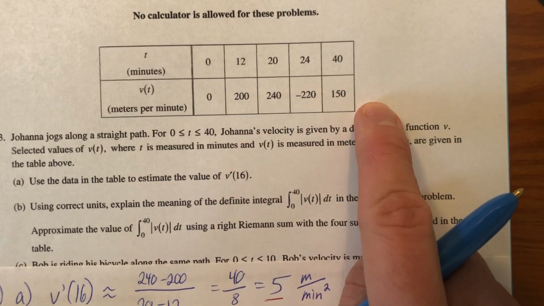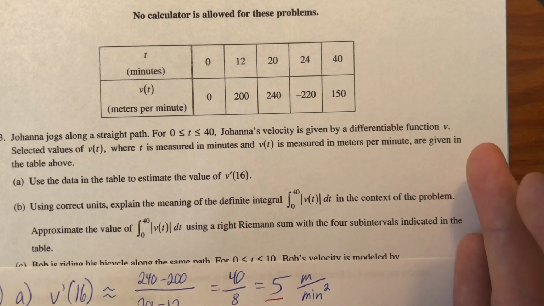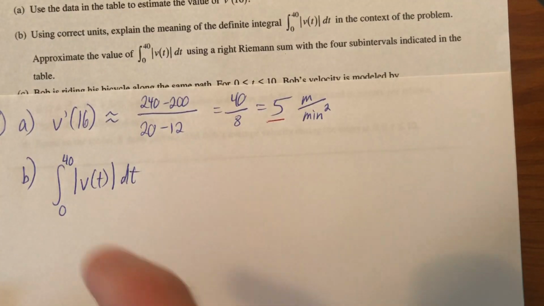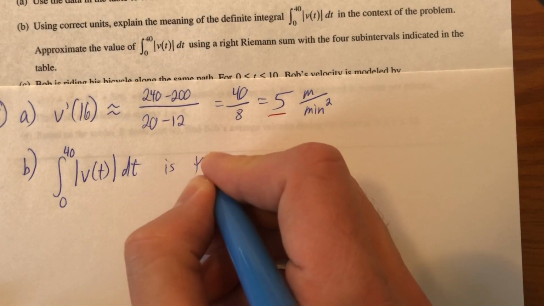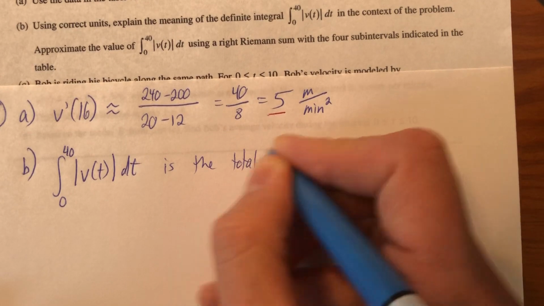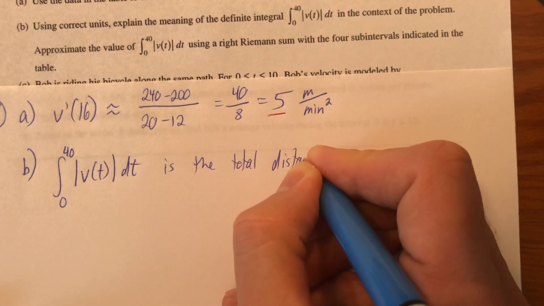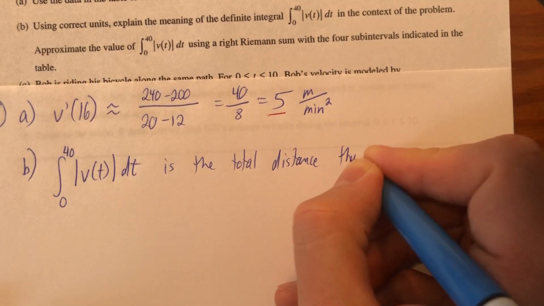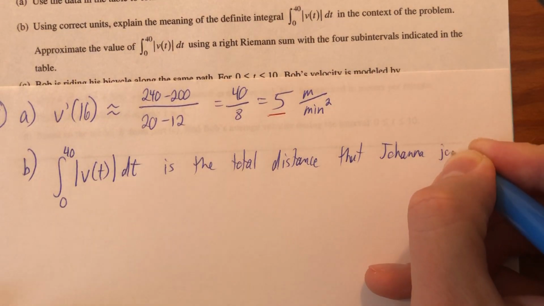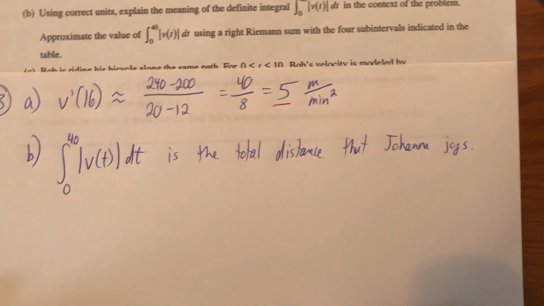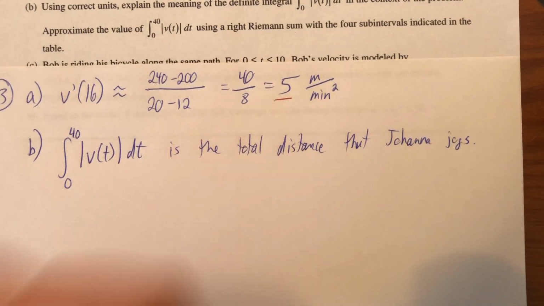But anyway, she's running, and we're going to total up the distance she ran, so all my negatives will count as positive. And so I just said total up the distance, but here goes. This is the total distance that Johanna jogs.